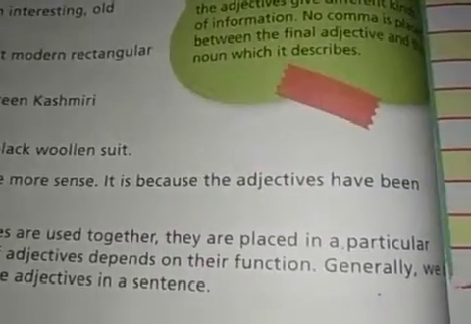Woolen is an adjective, no? Large, black, woolen, the three are adjectives, and we cannot put a comma after the third, I mean last adjective, which is written with the noun suit. Okay, so we don't put a comma normally.